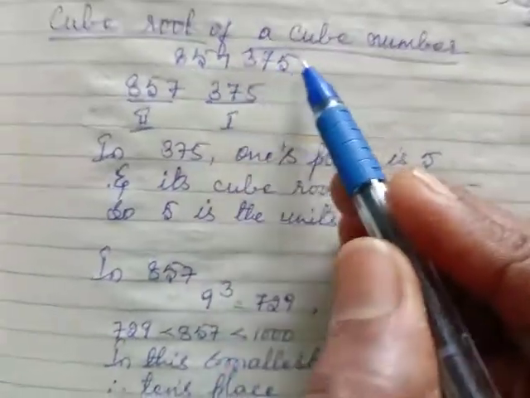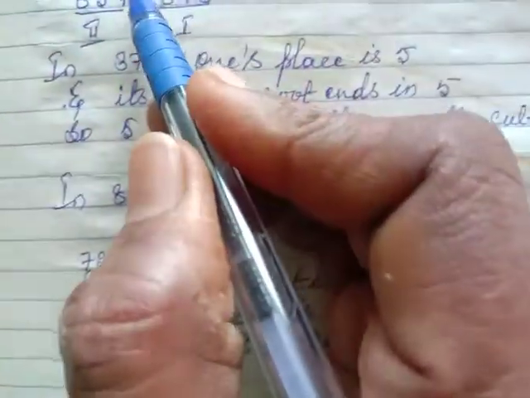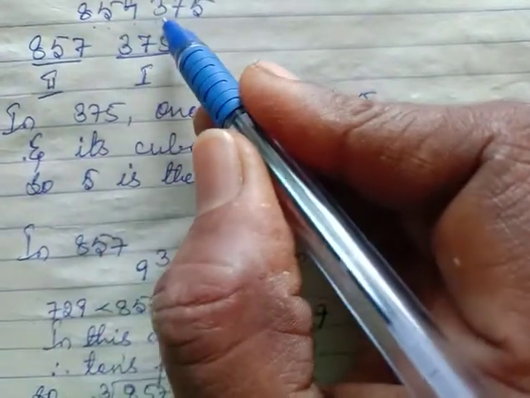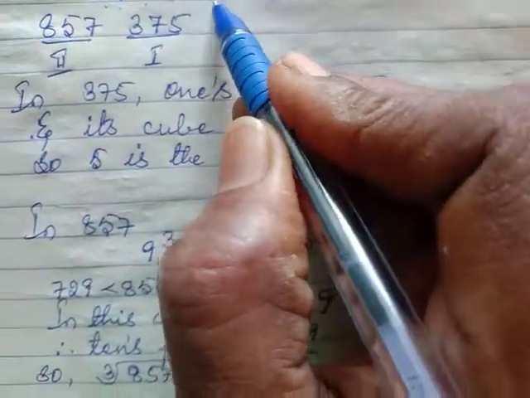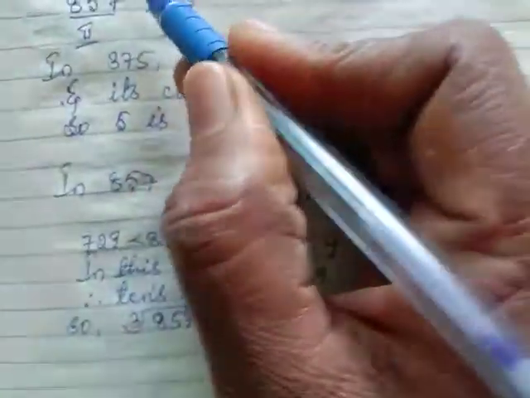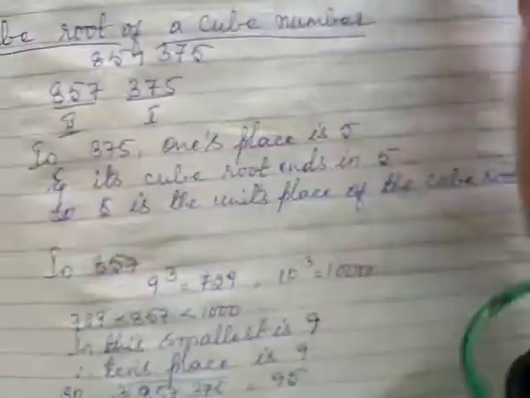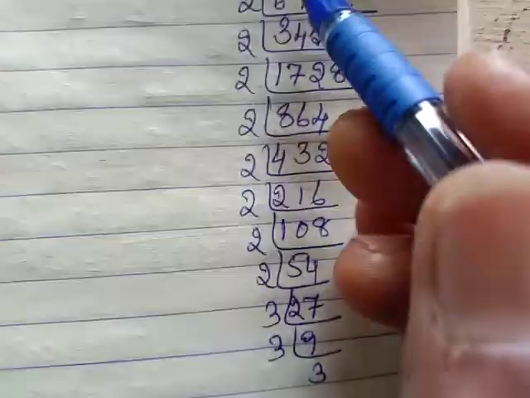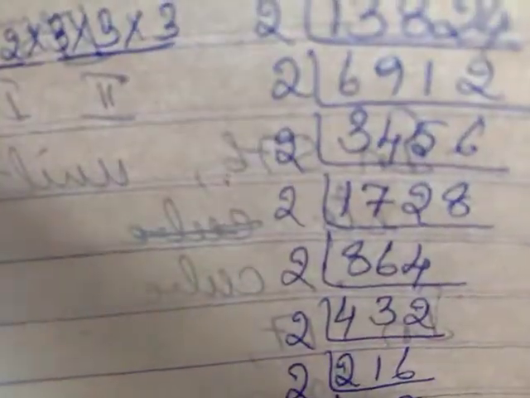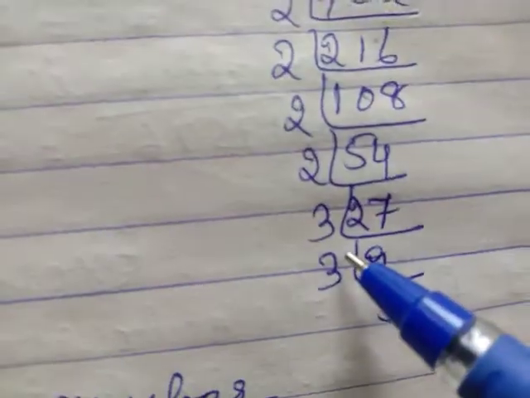Now the cube root of a cube number. This is the number 8,57,375. Without prime factorization, what we were using was prime factorization. You can observe here, this was the number 13,824. A little bit we worked hard and then we found the prime factorization.